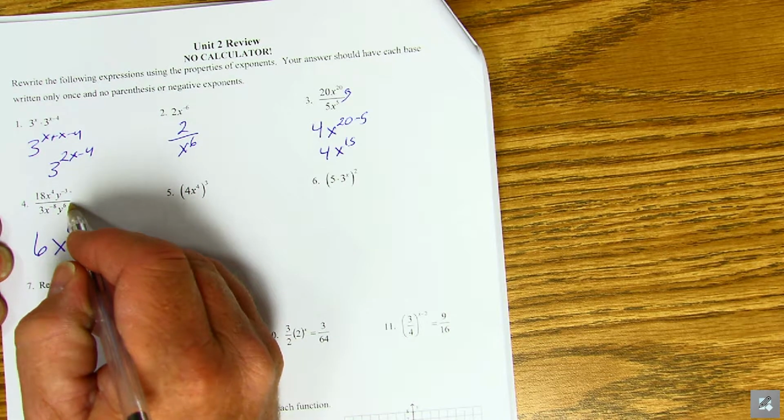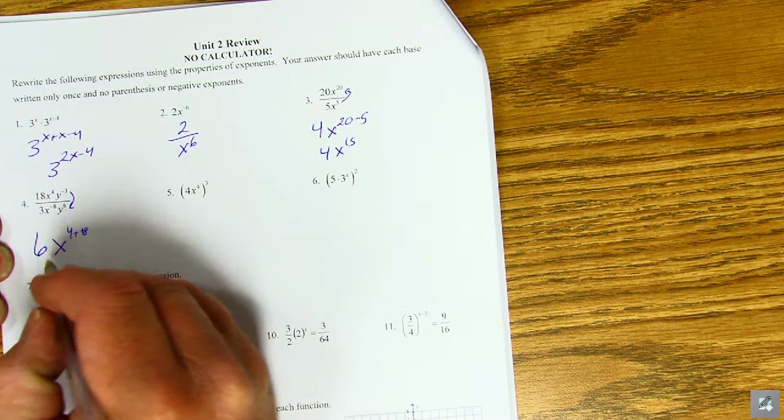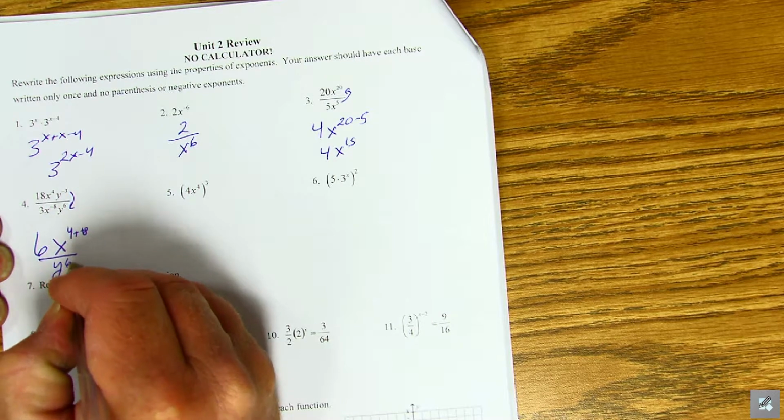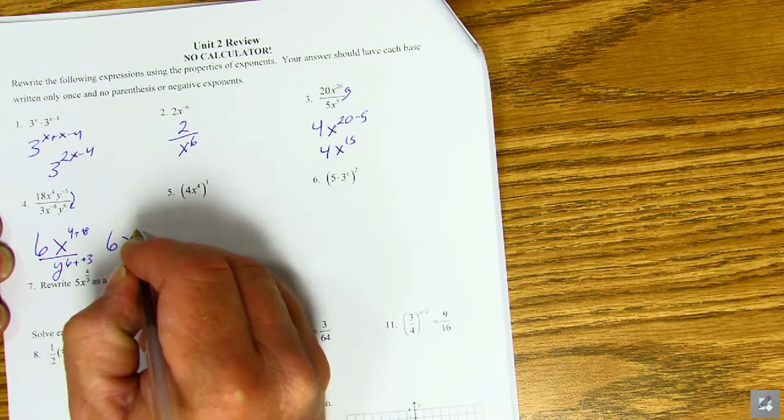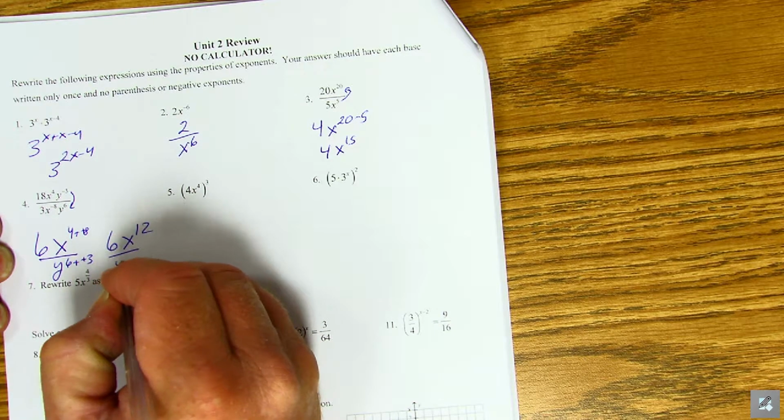Here, negative 3 is smaller than the 6, so it's going to come down. So on the bottom, we're going to get y to the 6 minus a negative 3. That's going to become plus. That gives us 6x to the 12 over y to the 9th.